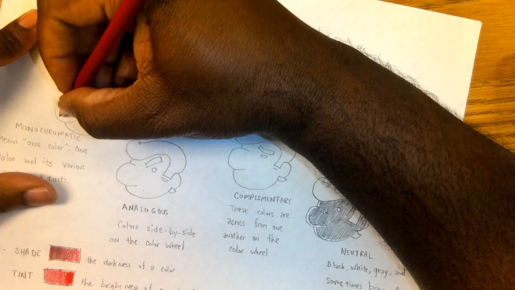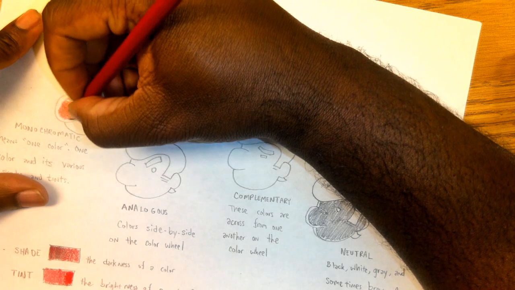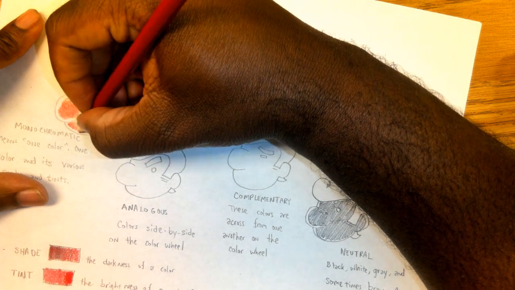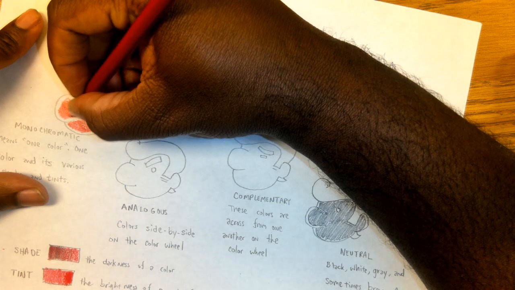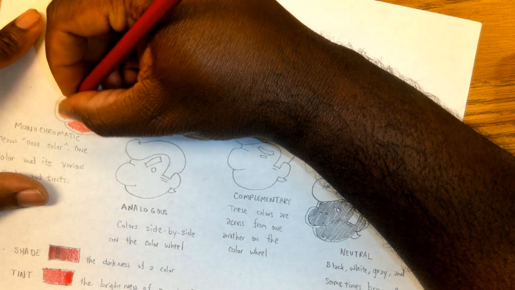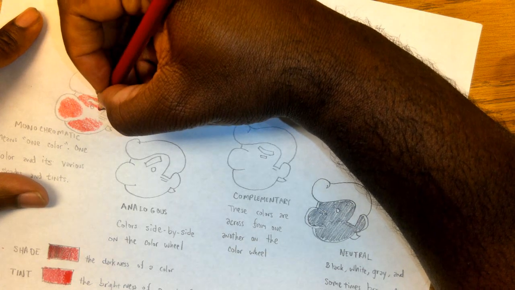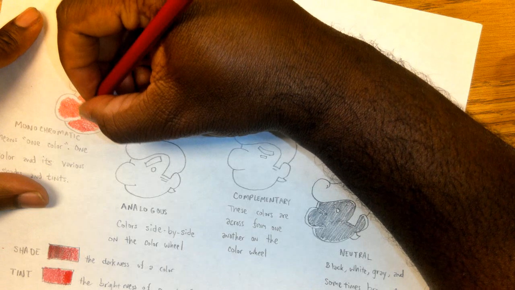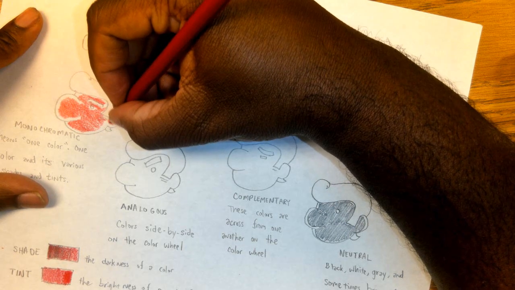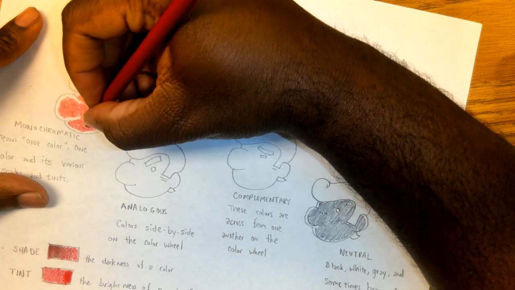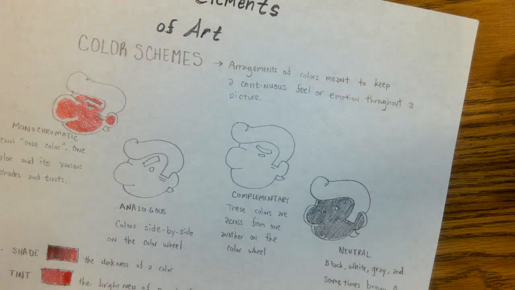So in this case, I might use red for the face.